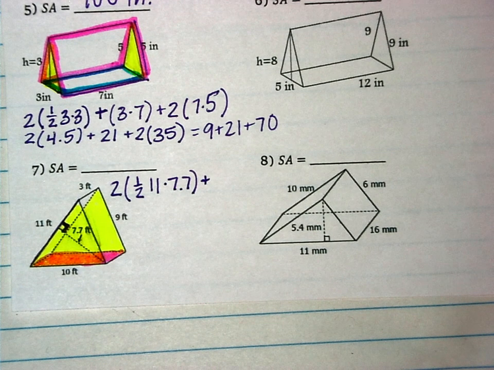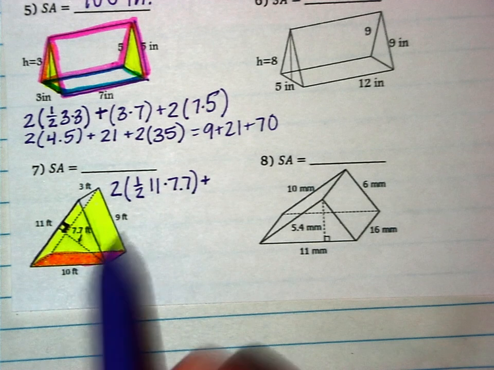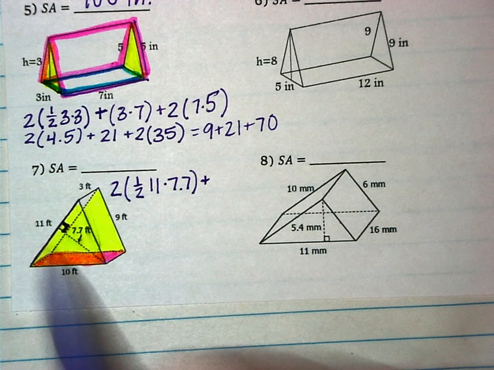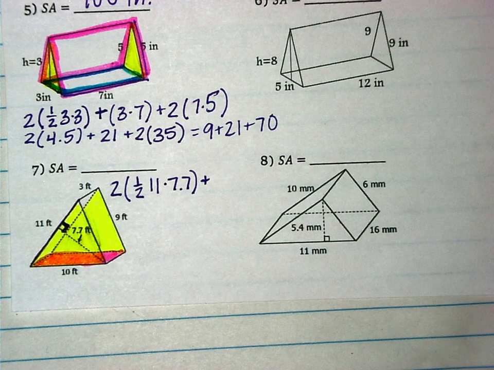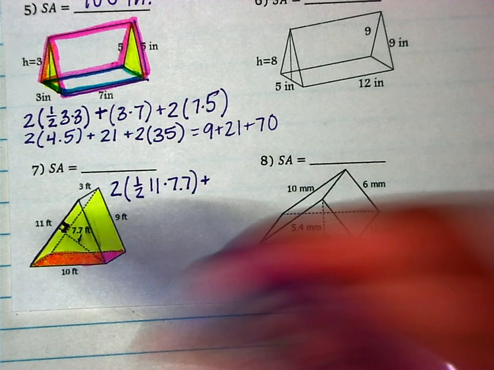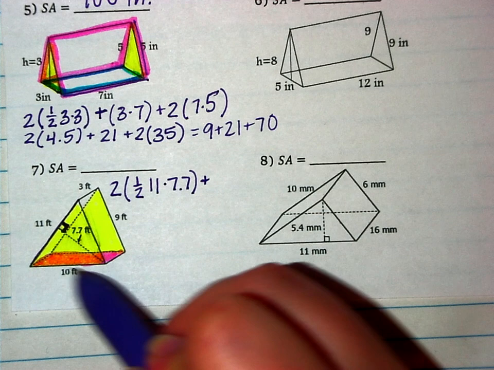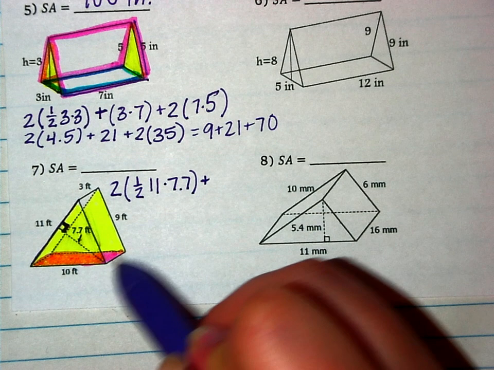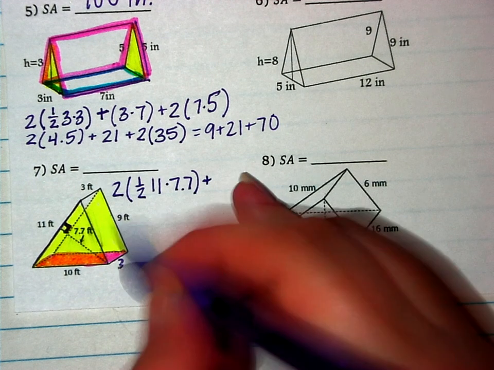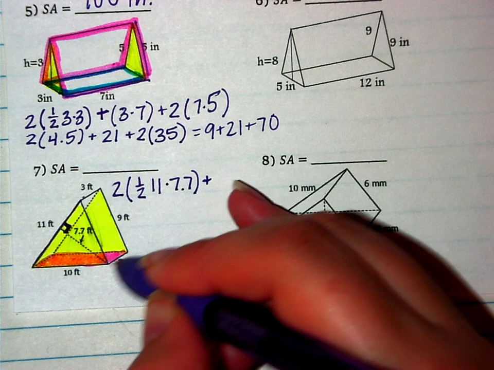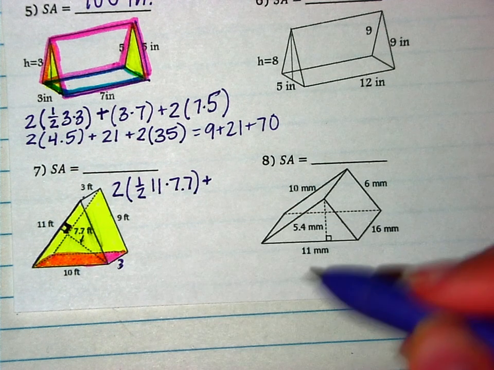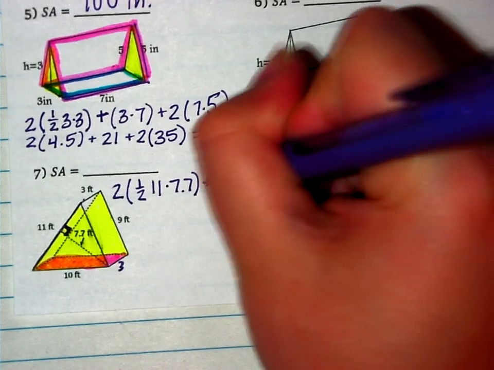And I don't think there are because we have all these different numbers. We have a 10, we have a 9, we have a 3, we have 11. None of those are the same. So that means this is a scalene triangle. That tells me that we have 3 different rectangles. So this rectangle down here, I see that there's a 10, and this piece has to be 3 because this piece is 3. So the area of this rectangle would be 10 times 3.